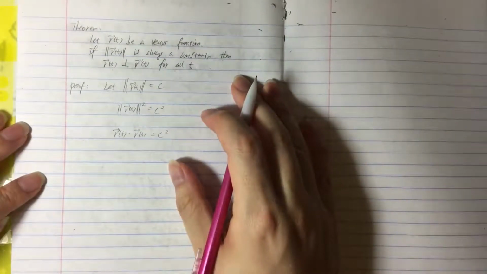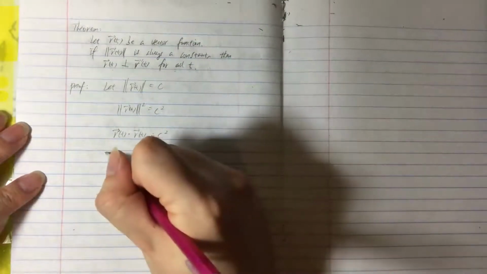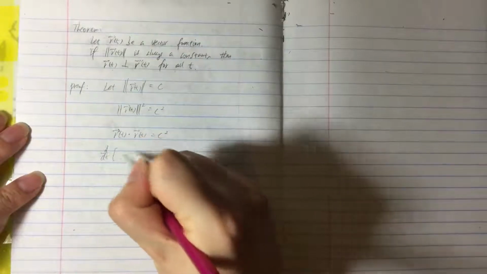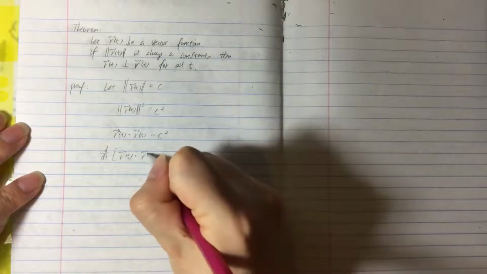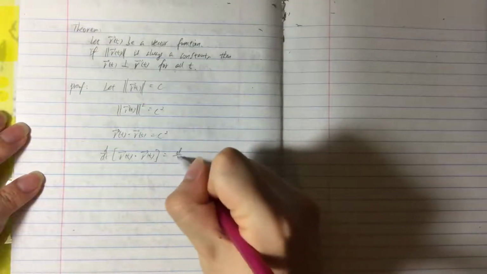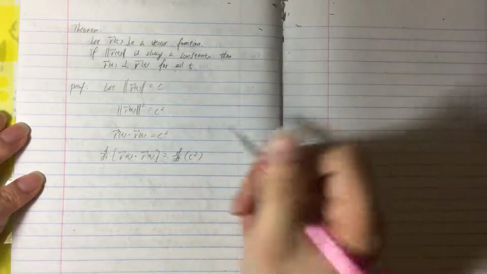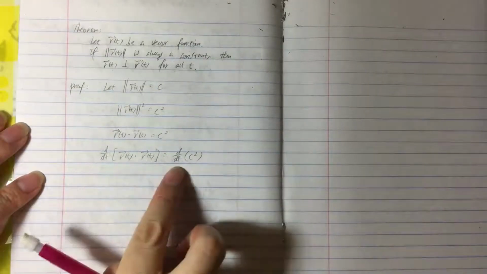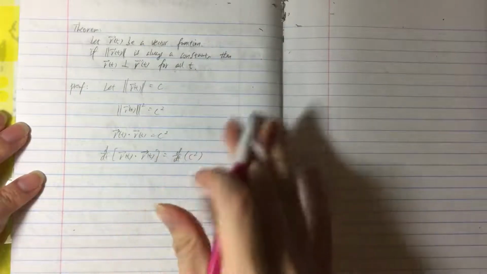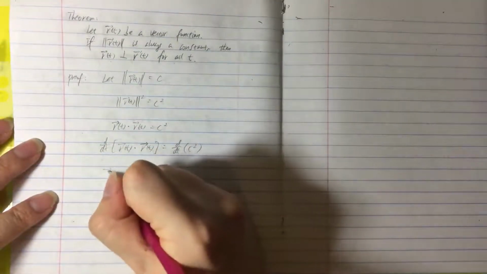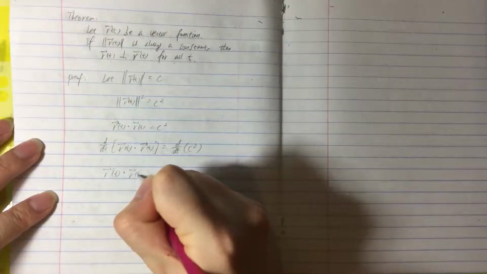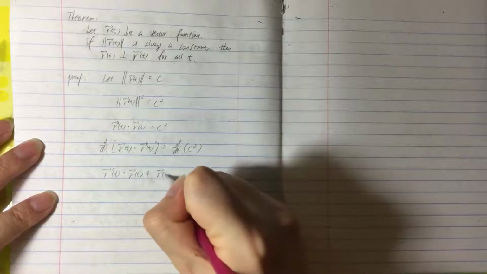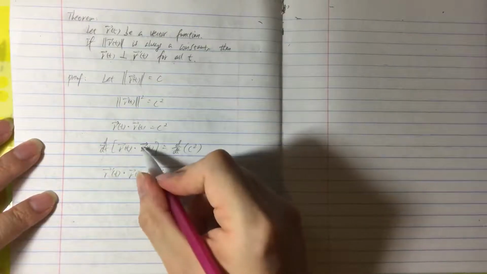Next, if I take the derivative on both sides with respect to t, I have R of t dot R of t equal to the derivative of c squared. For the dot product here, we can use the product rule: derivative of the first dot the second, plus the first dot the derivative of the second.